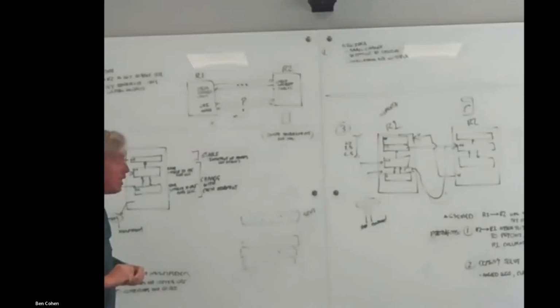So why can't R1 just send the location in its reference frame, but the details of what's actually... Well, that's what it is sending. No, what I mean is that R2 just has to understand the relative location and orientation of the two reference frames. That's just one quantity.